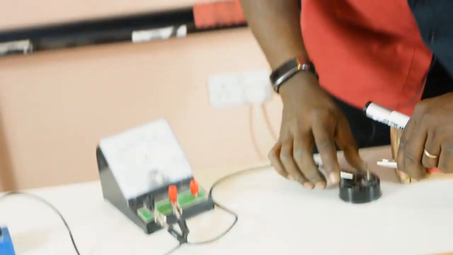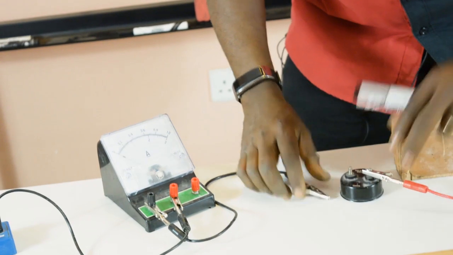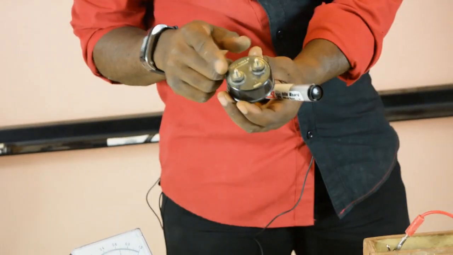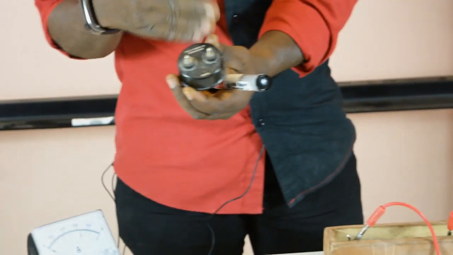It's 1 ohm written there. So I just connect it to that resistor. Here you can see it. This is a resistor. It has its terminals, but it doesn't have plus or minus. So it's just a conduit.